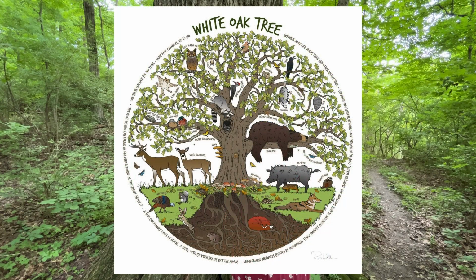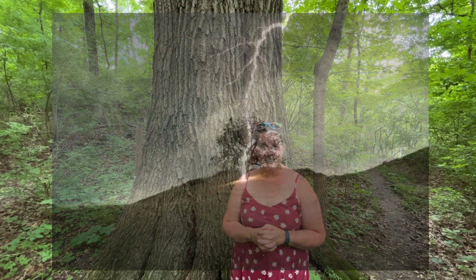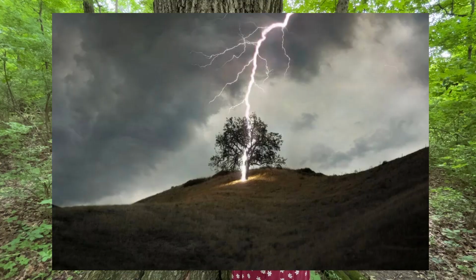No other species provides more habitat services than oaks, and they really are keystone species within their environment. Scientists are still trying to figure out why oaks tend to get hit by lightning more often than other trees. One hypothesis is that they store quite a bit of water within their trunks. Another could be that they tend to be the tallest trees in their habitats.